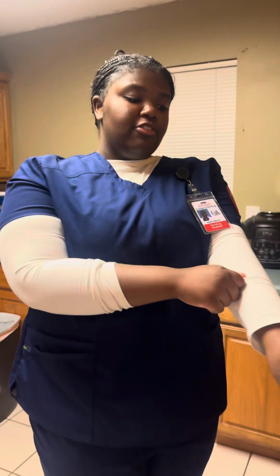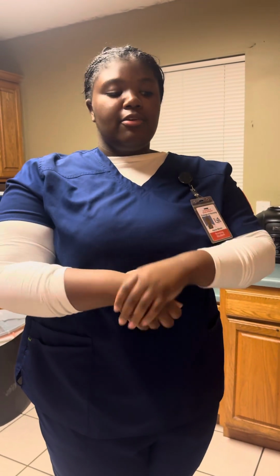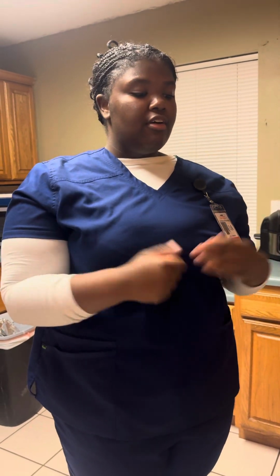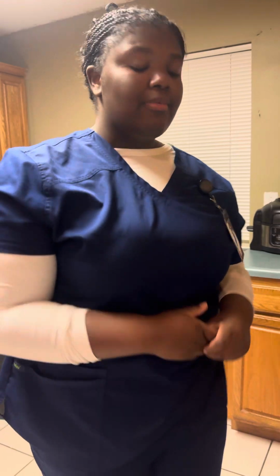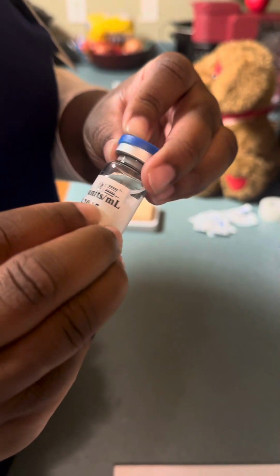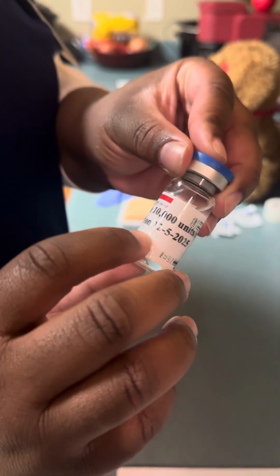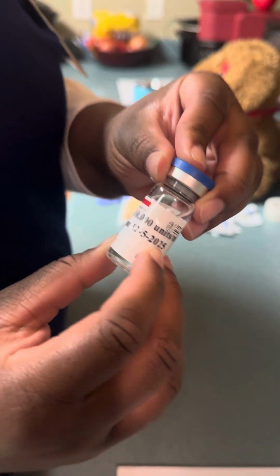So I'm going to do away with this. Okay, so now what I'm going to do is perform hand wash, and I'm going to complete my first check of medication administration. Well, my first check of the 7 rights. So starting off, we have heparin. So I'm going to grab heparin from the medicine cabinet. And here we have heparin, 10,000 units per milliliter. And the expiration date is 12/5/2025, so it is still up to date.